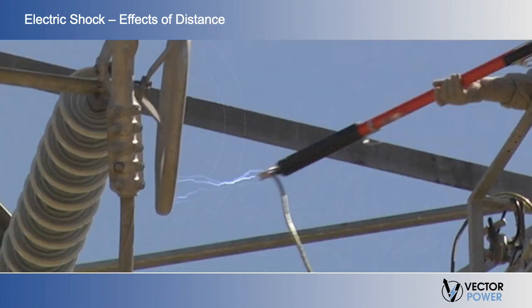Now that we're more aware of shock hazards, let's discuss the safe limits of the approach. As we should have learned during our electrical theory classes, energized circuits or circuit parts produce electrostatic fields. These fields are created by voltage, and the two have a causal relationship, which means that the higher the voltage, the greater the electric field.